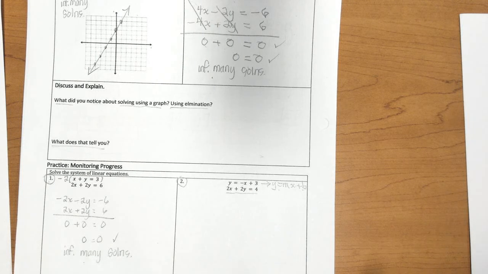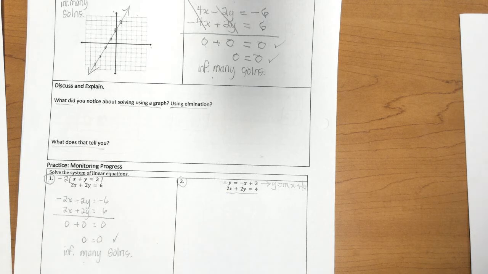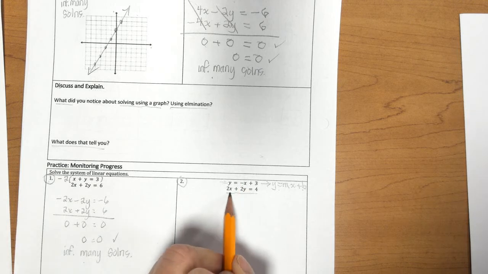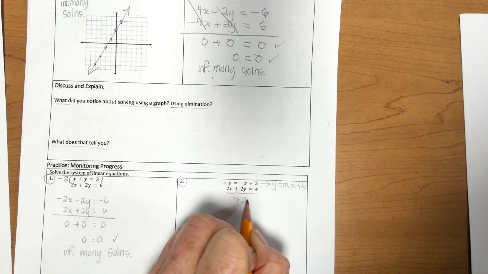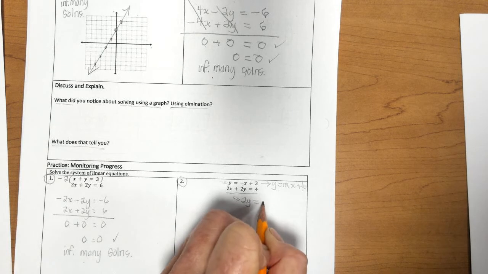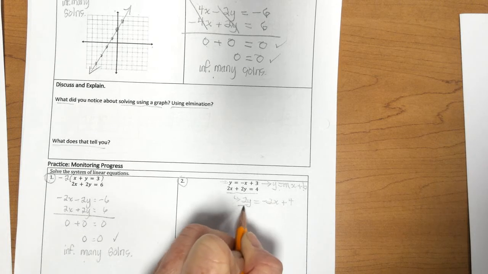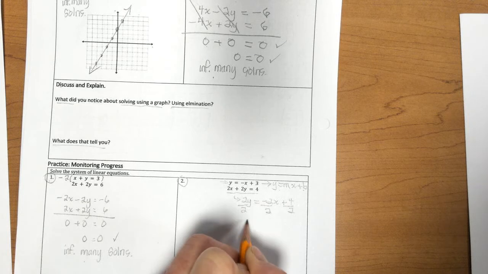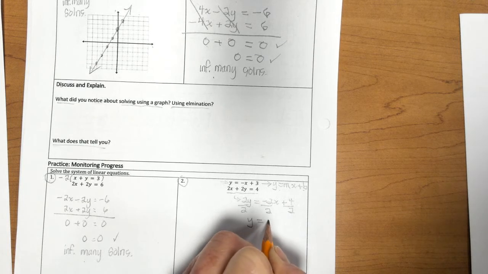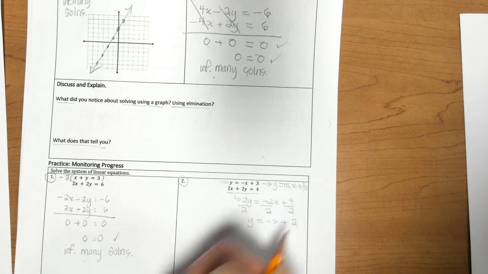So what I'm going to suggest that you do is, given that this is in standard form, I'm going to convert this into y is equal to mx plus b. So I'm going to move this and I'm going to say 2y is equal to minus 2x plus 4. I'm going to divide everything by 2. And when I do that, what do I get? Y is equal to negative x plus 2.